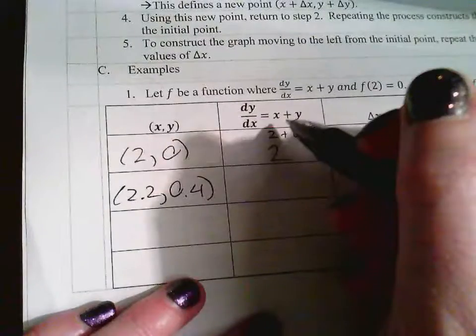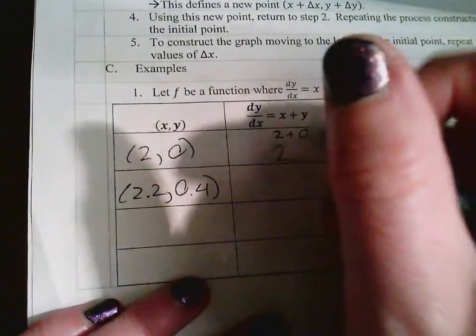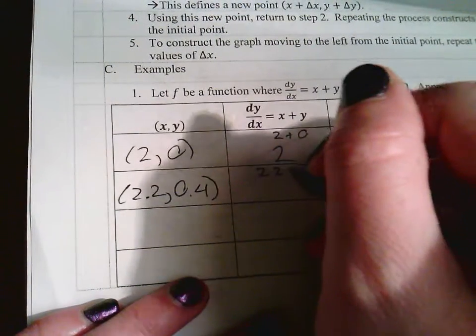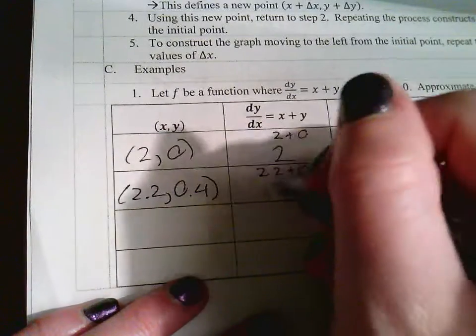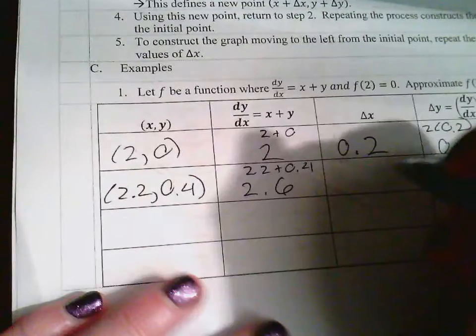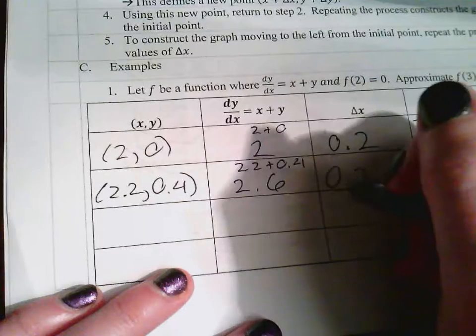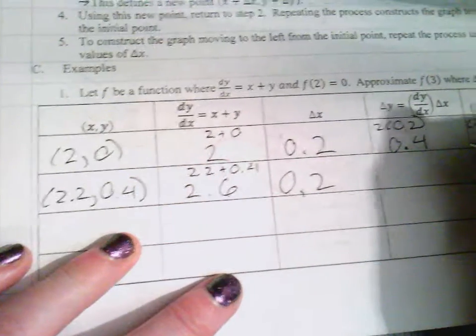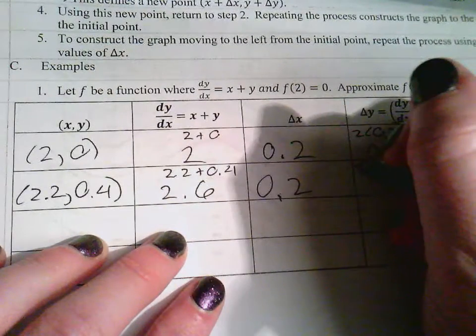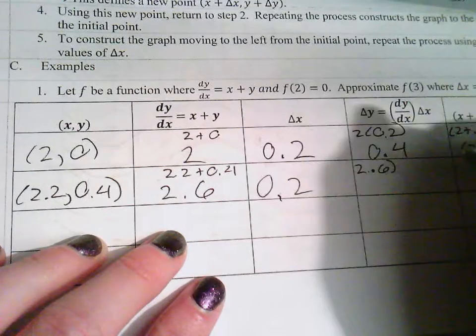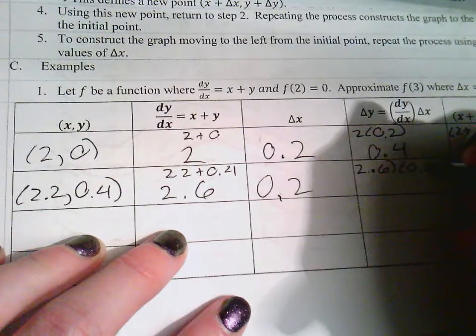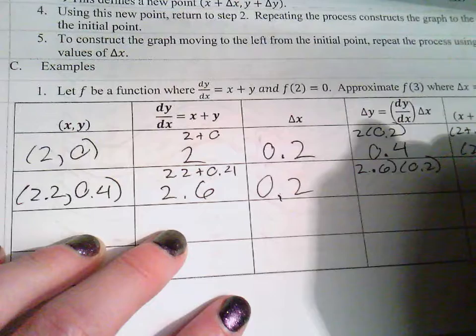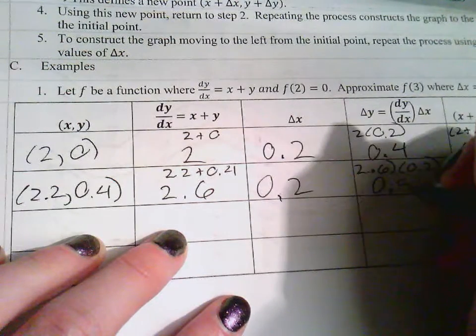So now you got x equals 2.2, y equals 0.4, which is 2.6. Change in x, 0.2. That doesn't change. Change in y is dy over dx. So 2.6 times 0.2, which is going to be 0.52. Okay.